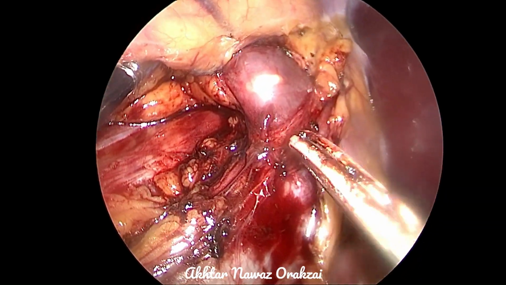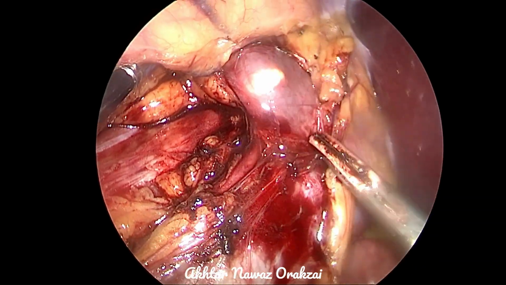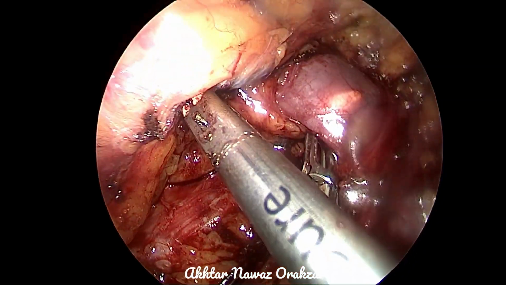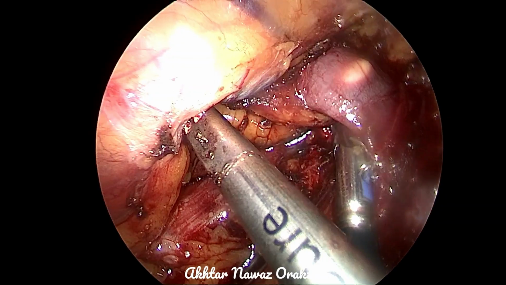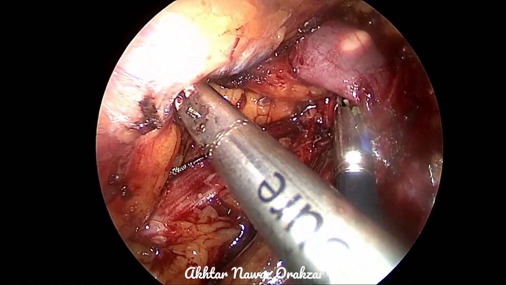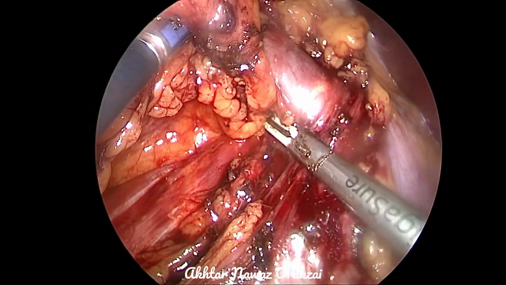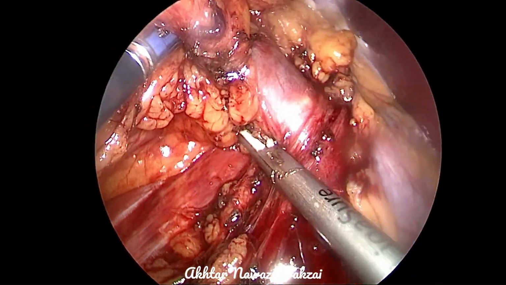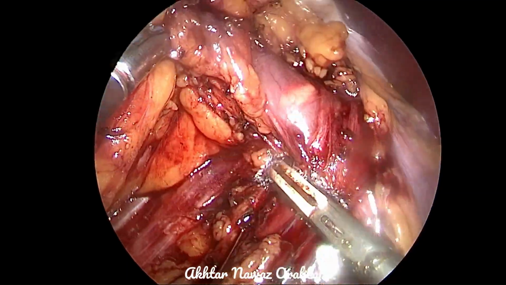Now we dissect this vein, this one, yes. So I can't even clip it. I can't cut it and coagulate it with the LigaSure. The only thing would be to sew it or stitch it with the Prolene, which again is a cumbersome thing.